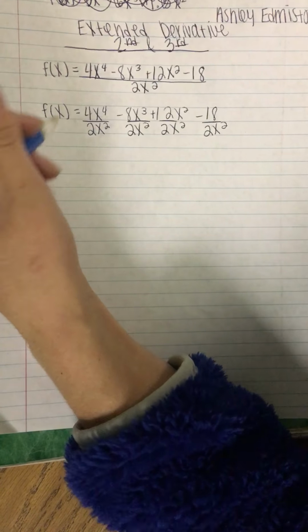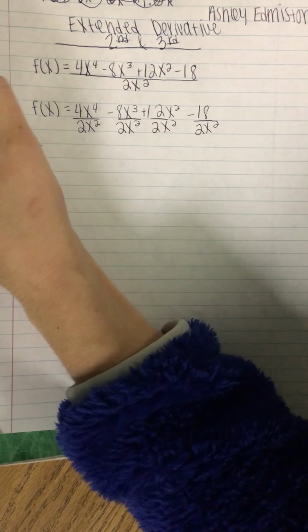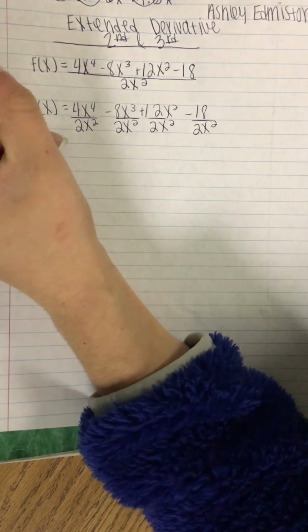And then from here you're just going to simplify straight down, and it's still f of x because we're not taking the prime yet.